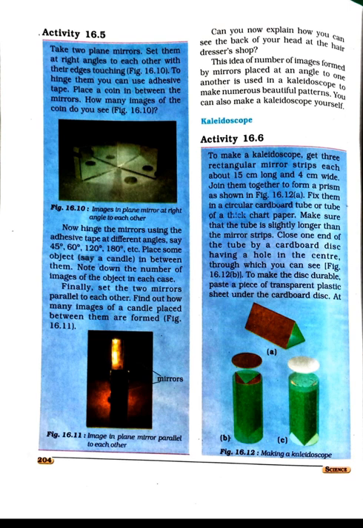At the other end of the tube, paste a circular piece of glass and a ground glass. Keep some distance between them and place several pieces of colored glass, that means you can use broken pieces of colored bangles, between them. Then when you observe it through the hole, we can see beautiful patterns inside. That means your kaleidoscope is ready.